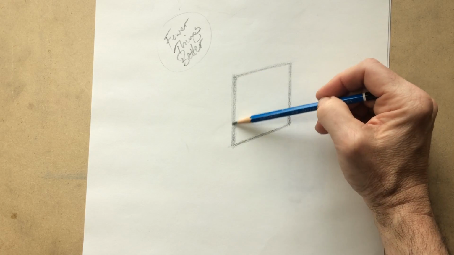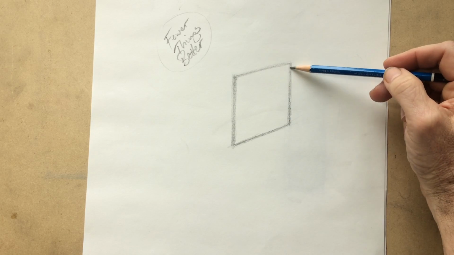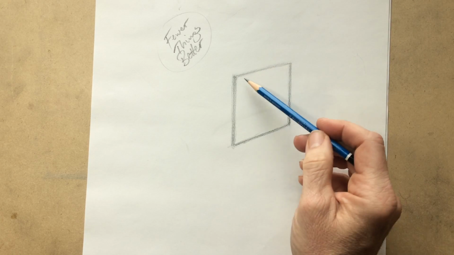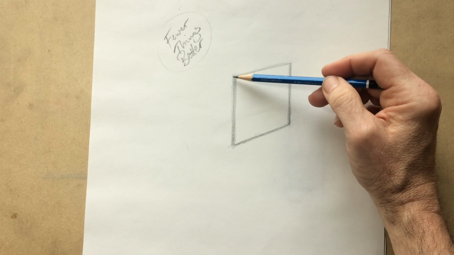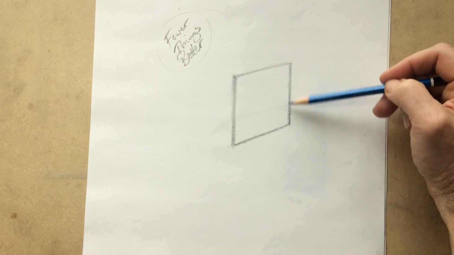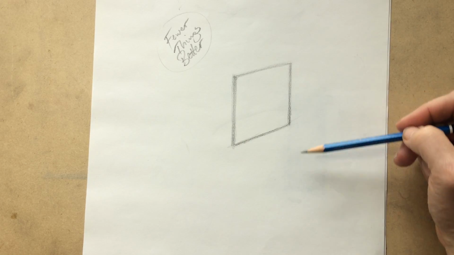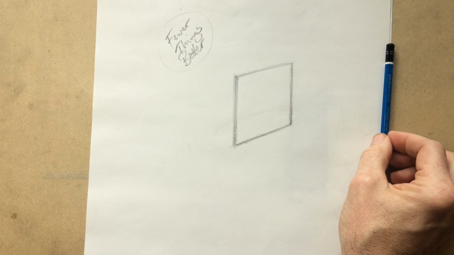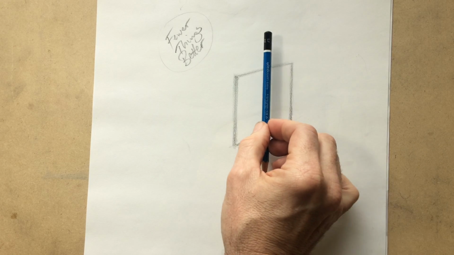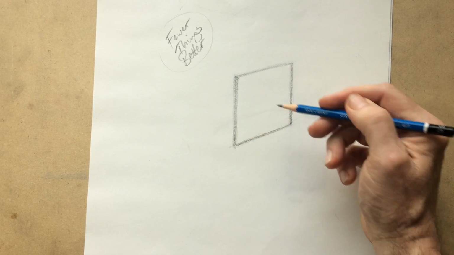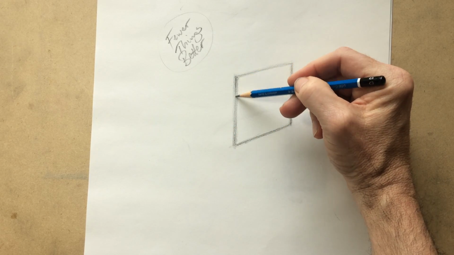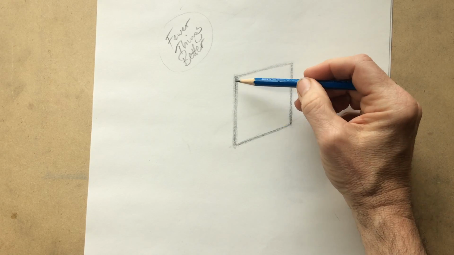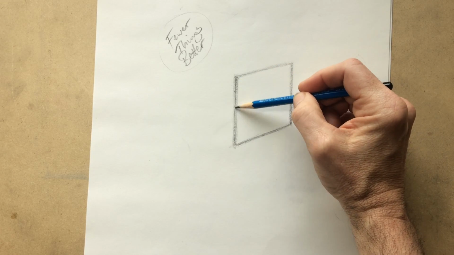I want to make sure that I'm drawing these lines accurately in an up and down fashion. I want to make sure they're vertical. So I'm going to measure over here and keep eyeballing and making sure this one looks like it is trying to lean that way a little.